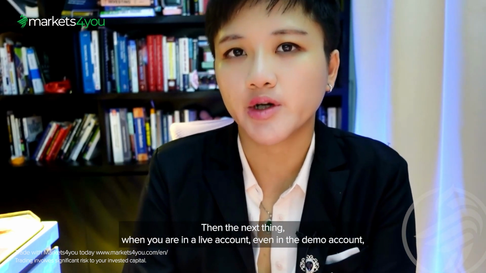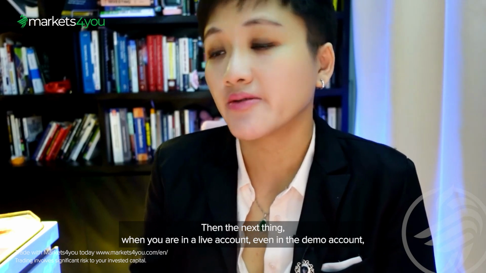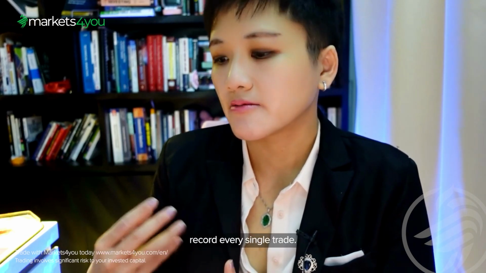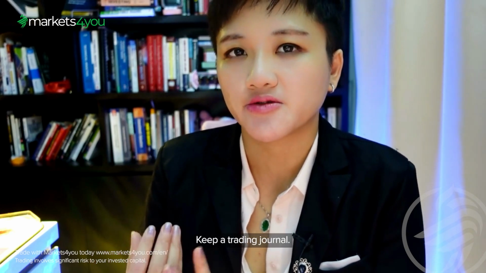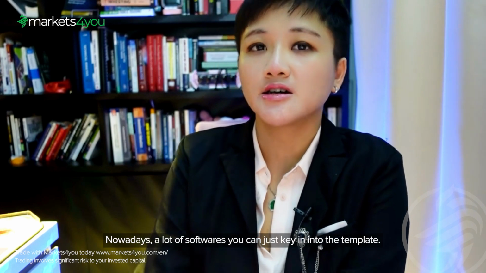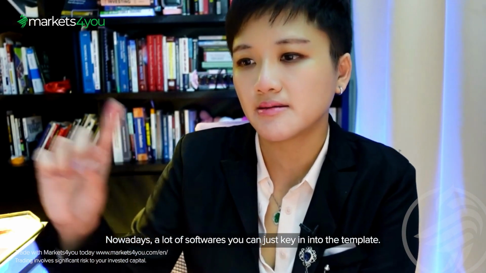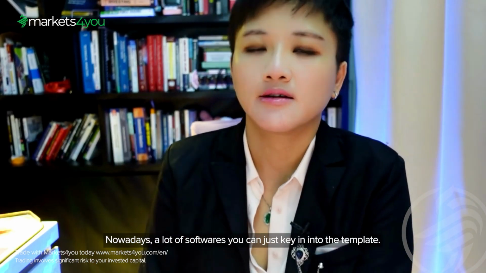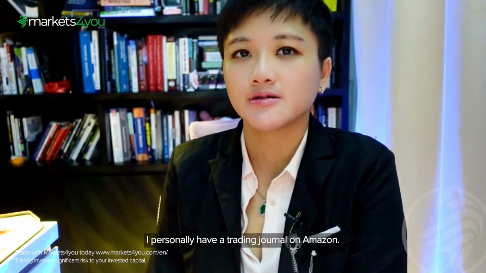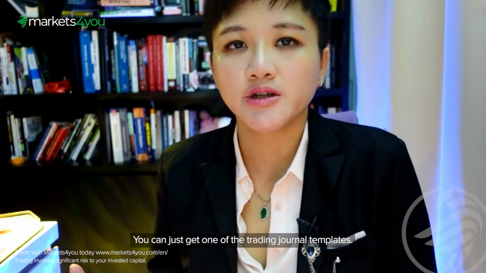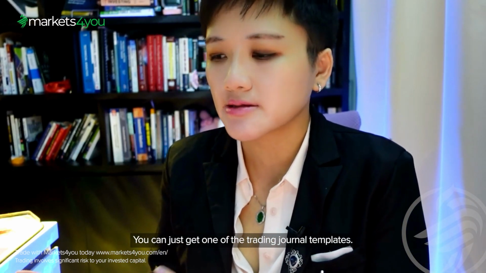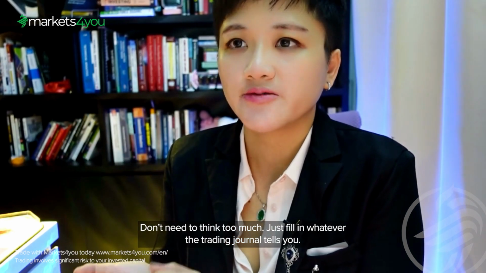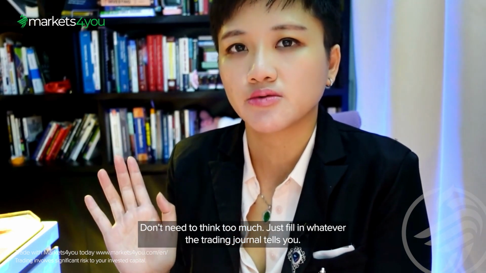Then the next thing, when you're in a live account, even in a demo account, record every single trade. Keep a trading journal. Nowadays, there are a lot of software tools where you can just key into the template. I personally have a trading journal on Amazon. You can just get one of the trading journal templates. Don't need to think too much, just fill in whatever the trading journal tells you.